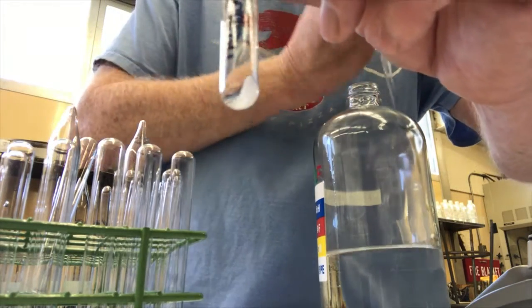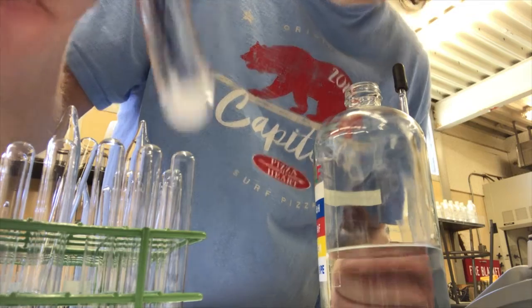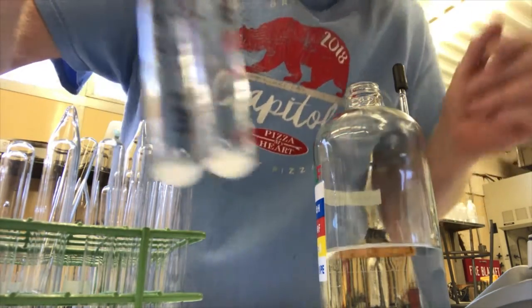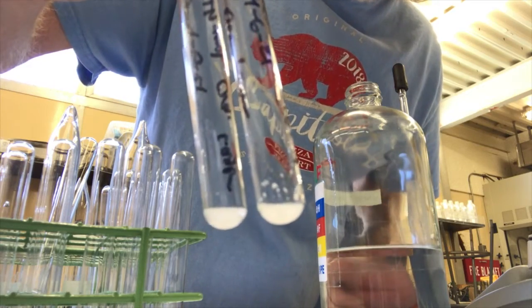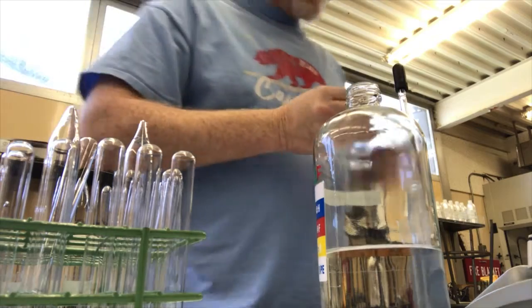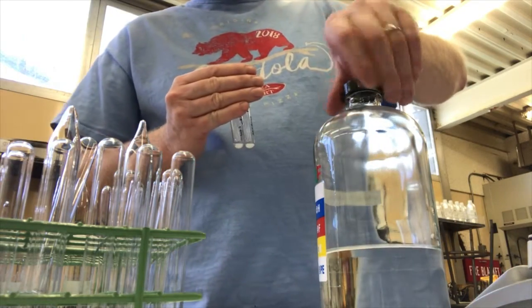Okay, I think I got about the same volume in that one too. And maybe a little less. Let's look, I'll compare them. About the same. Okay, now what I'll do is heat them up on the hot plate, see if one dissolves sooner than the other.